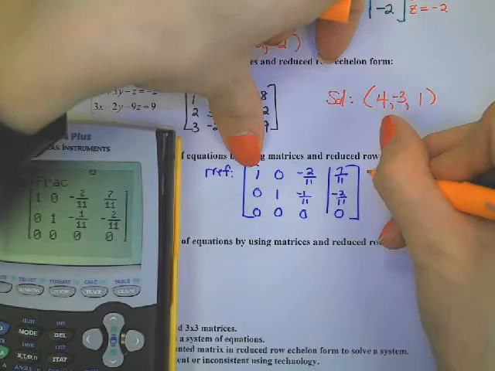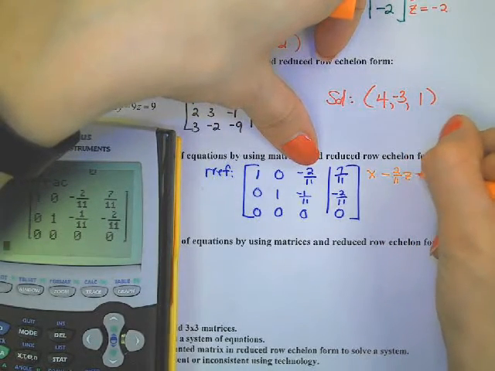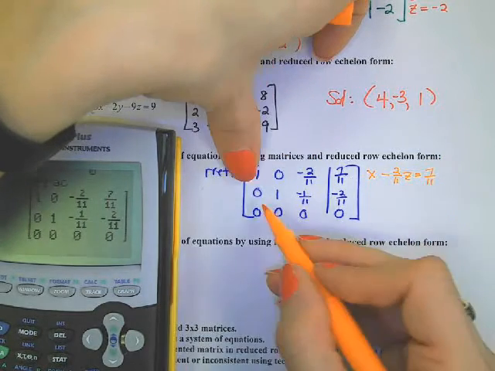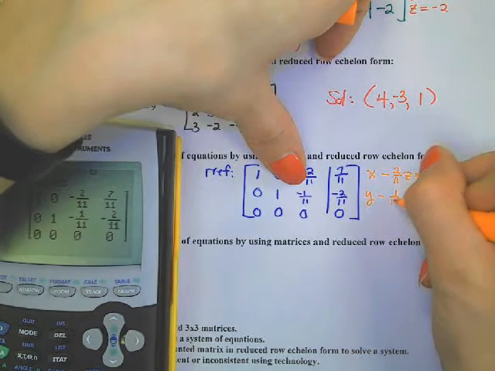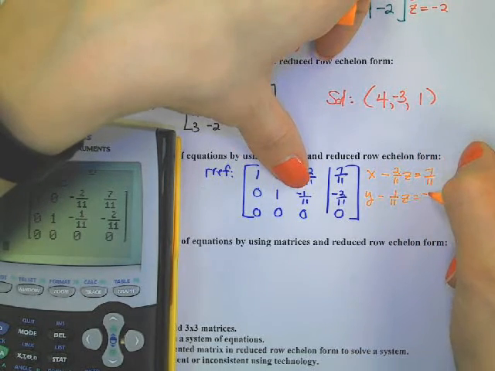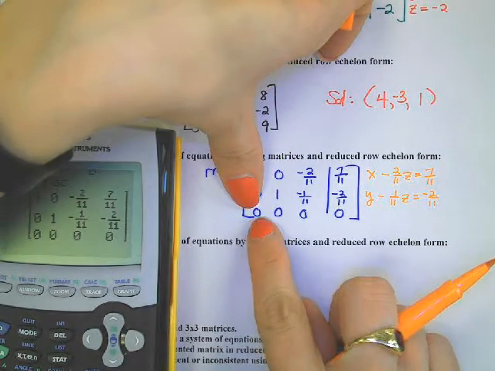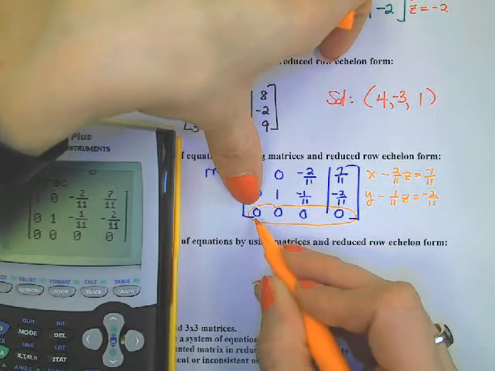This first equation says x minus 2/11 z equals 7/11. So it wasn't able to solve for the variable. This next one's also an equation. Y minus 1/11 z equals 2/11. So those are in terms of each other. This last one right here, this is the one that's going to give it away. This tells us what's going on.